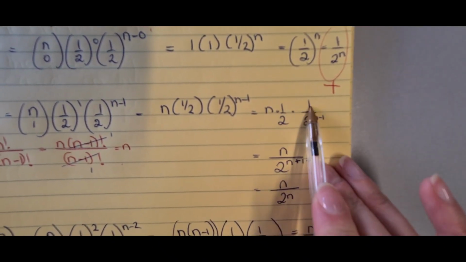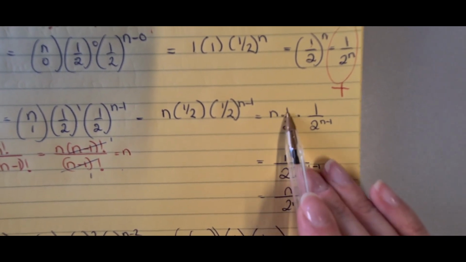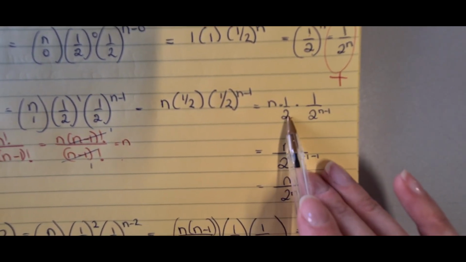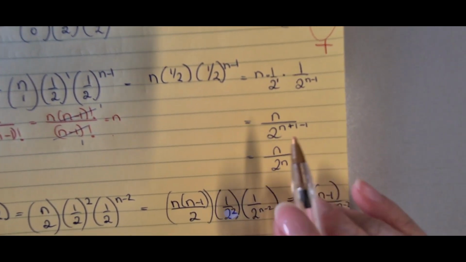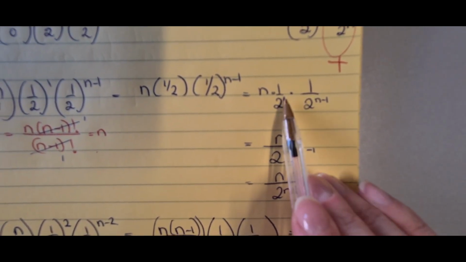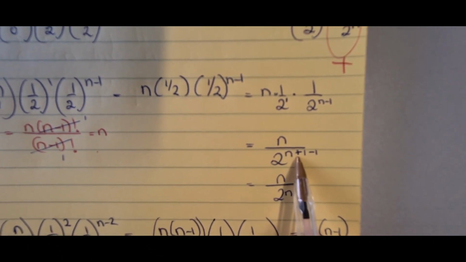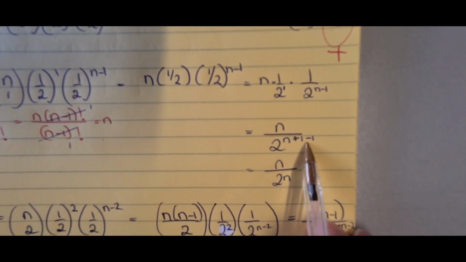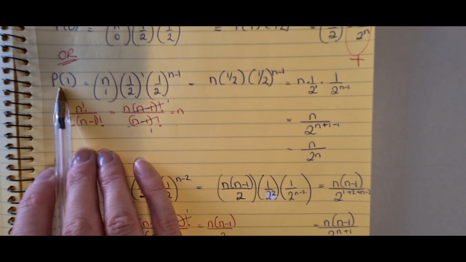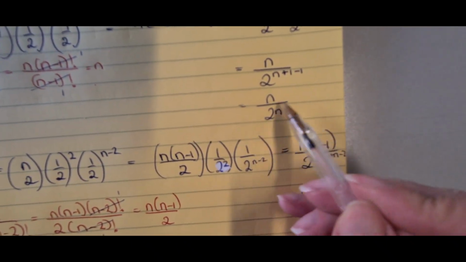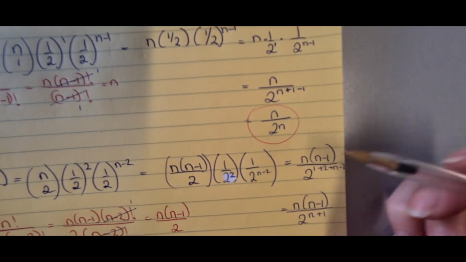Then top by top, all over bottom by bottom. So n by 1 is n. 2 multiplied by 2 to the power of n minus 1. So remember, that's a 2 to the power of 1. Rules of indices, you can add the two powers. So it'll be 1 plus n minus 1. The ones will cancel each other out, and you're actually just left with 2 to the power of n. So the probability of 1 occurring simplifies down to n all over 2 to the power of n. So I'll be using that as well.